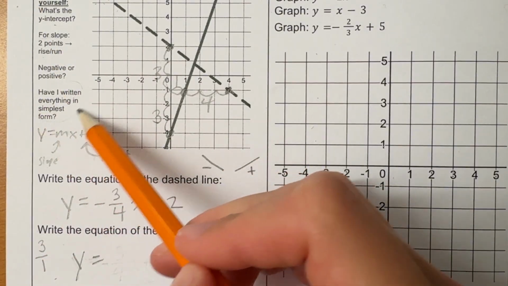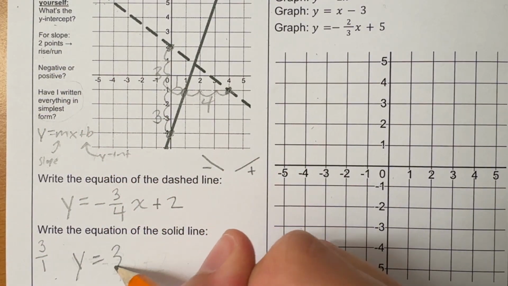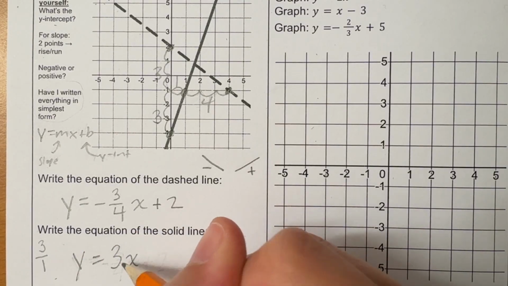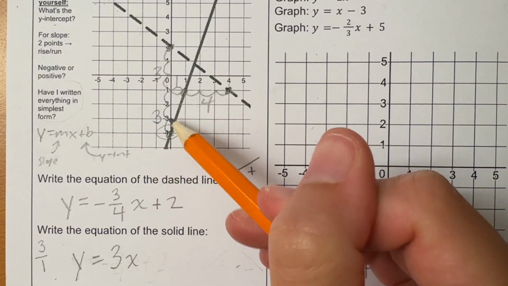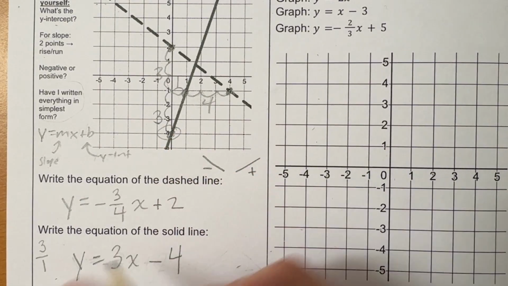Remember, I have to write this in simplest form, so I would just write this as 3, right? 3 divided by 1 is just 3. Here's my slope, right? It's positive 3x. And then my y-intercept is right here, and it's at negative 4.